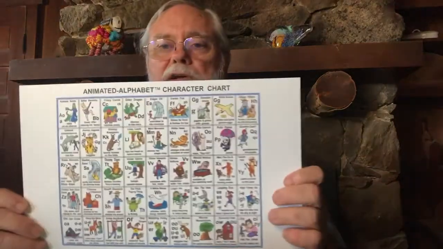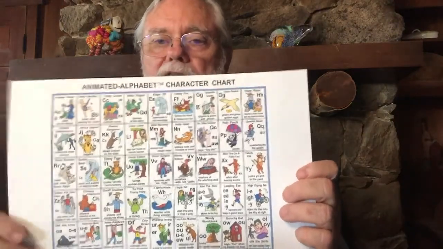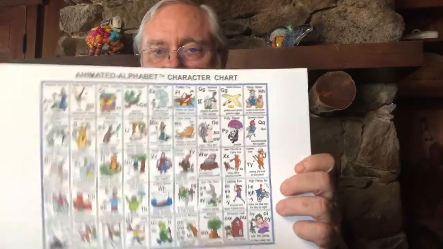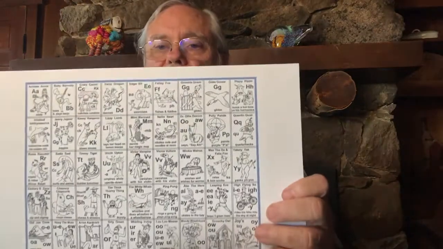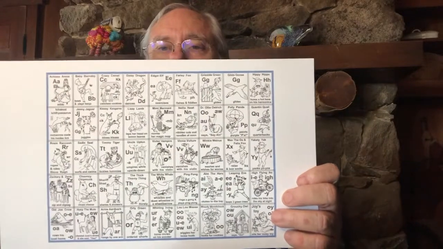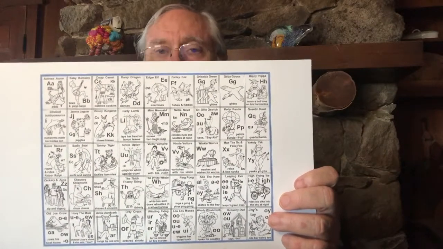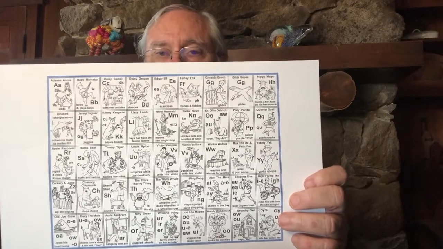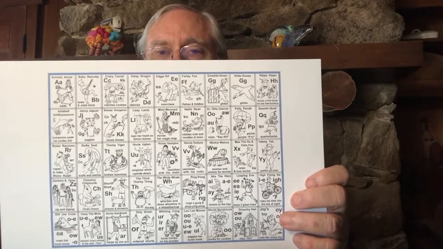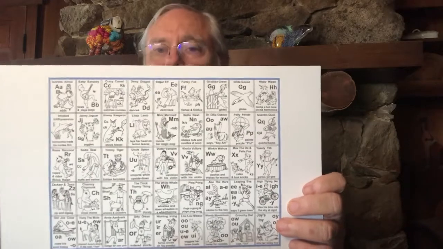So I developed a set of 45 characters to represent all of the sounds in the English language. And this is a chart of those 45 characters. You're going to need pictures of the characters to teach animated literacy. So you can go to our website and go to the section on samples, and there is a black and white chart of all of the characters in animated literacy that you can print, and then you can blow it up to a larger size.